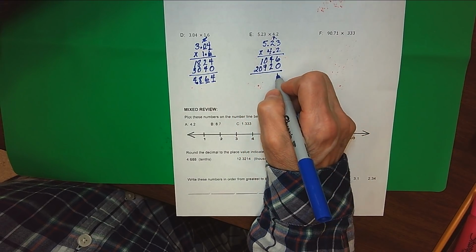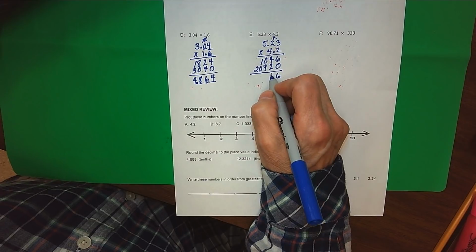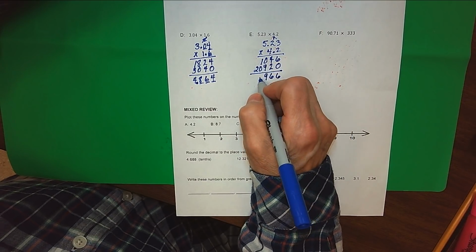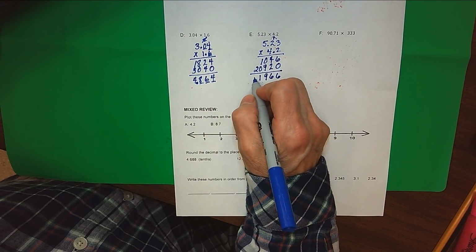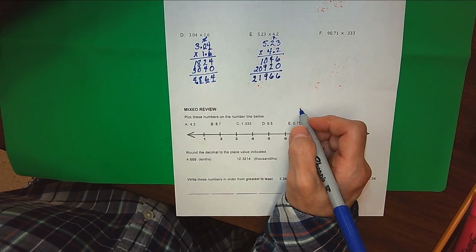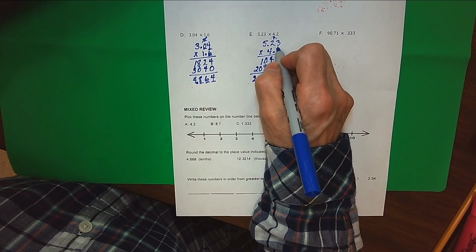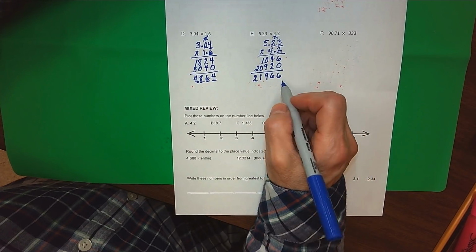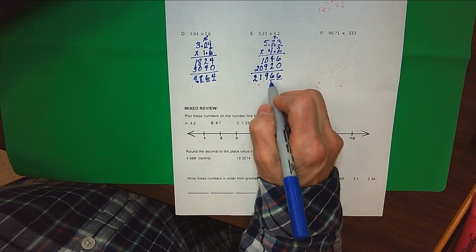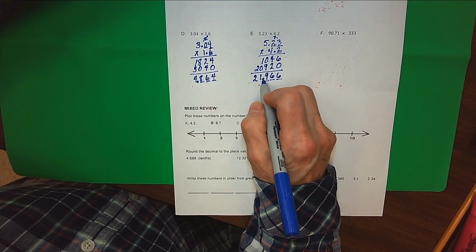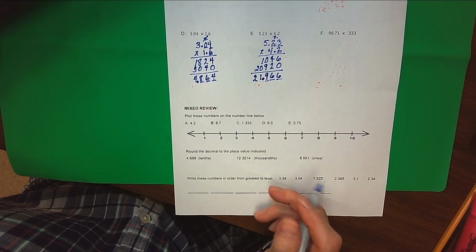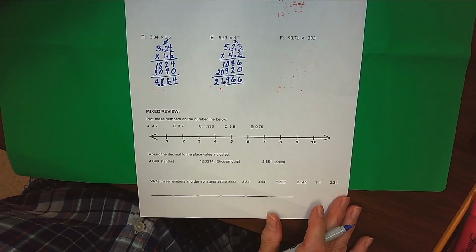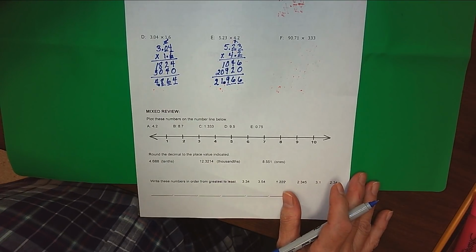6 plus 0 is 6. 4 plus 2 is 6. 0 plus 9 is 9. 1 plus 0 is 1. And 2 plus nothing is 2. All right, 1, 2, 3 numbers behind the decimal points in the problem. So 1, 2, 3 numbers behind the decimal point in the answer. All right, one more. Now this one's a little bit of a challenge. See if you can do this one on your own and then tune back in and see how you did.